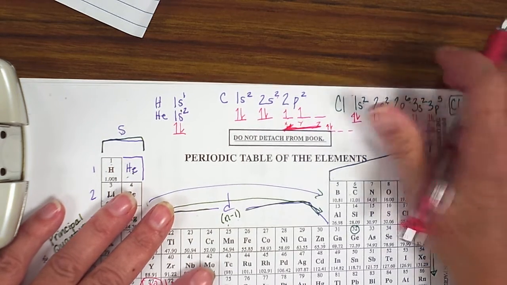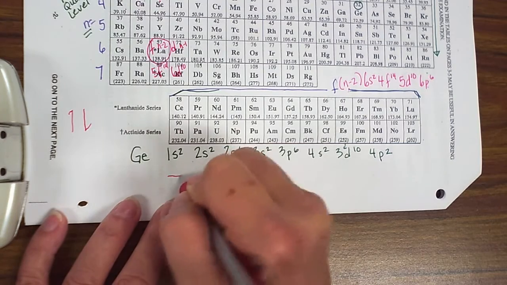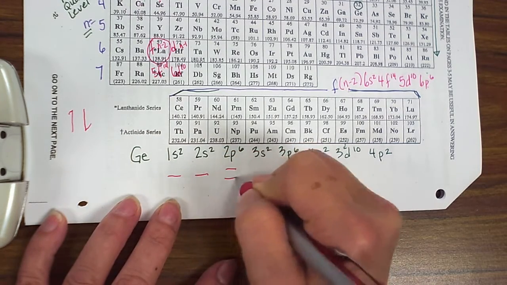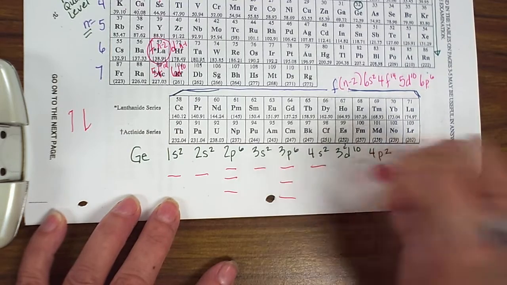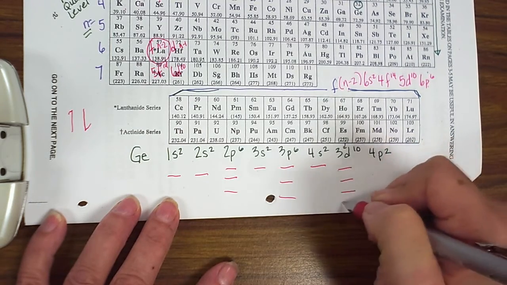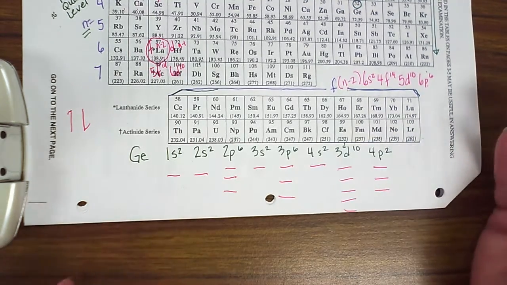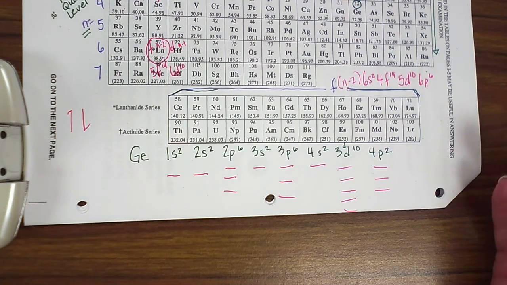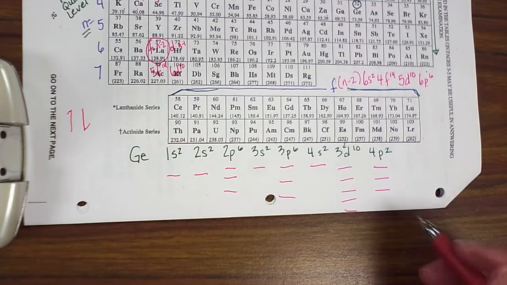All right, let's go down to germanium. So germanium, we're going to go 1, 1, 1, 2, 3, 1, 1, 2, 3, 1, 1, 2, 3, 4, 5, 1, 2, 3. Oh, Miss Paxton, there must be an easier way to do this. There is an easier way to do this.